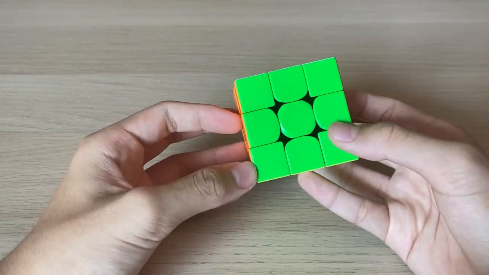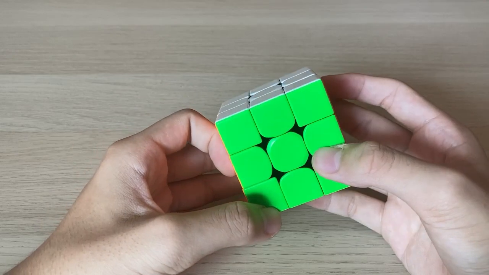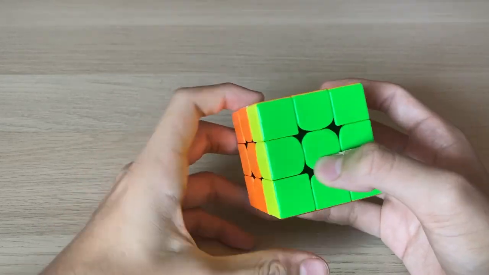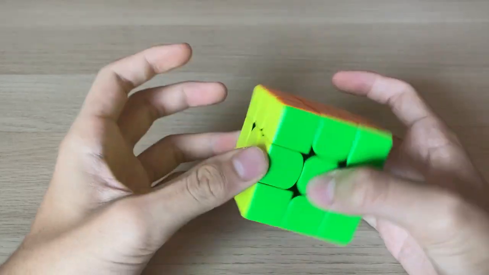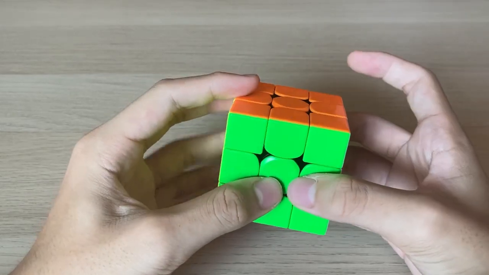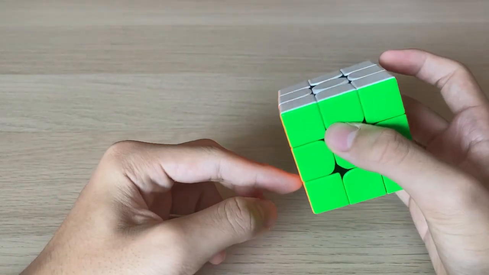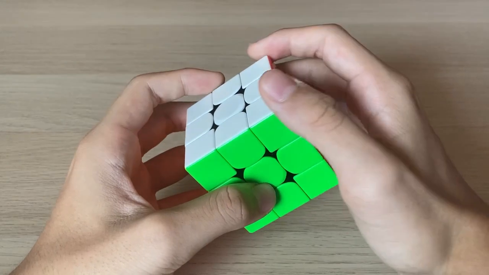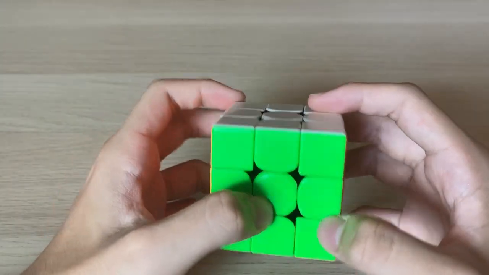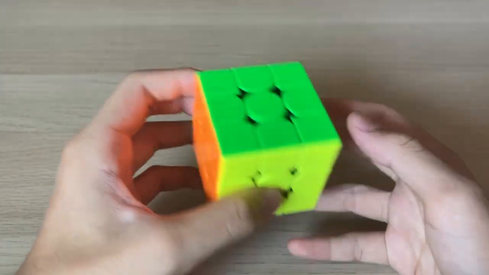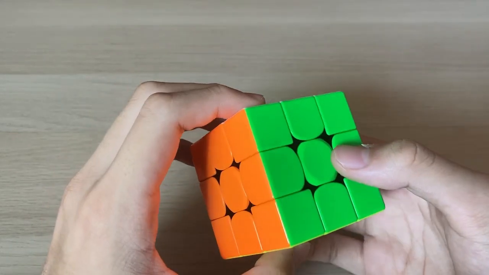So Z will follow the direction of an F. So F is this way. So Z will be this way. Then Z prime, you just rotate this way, like an F prime. So now you can read all the notations. Now all that's left is practice, and here I'll just show a few examples.